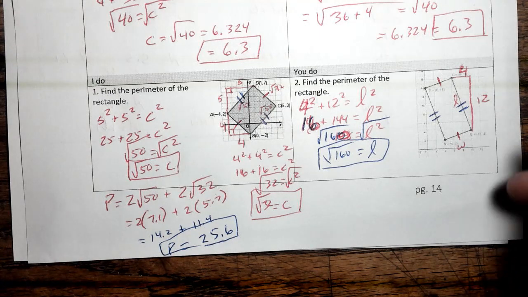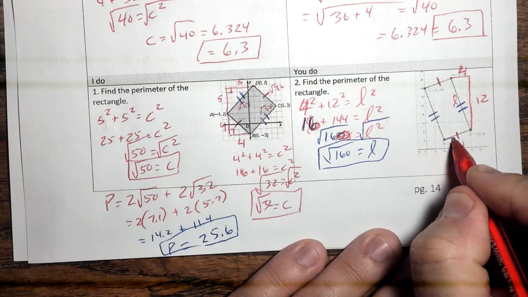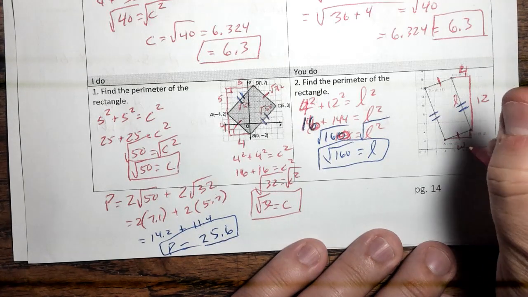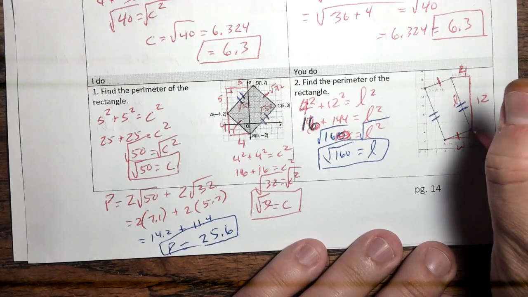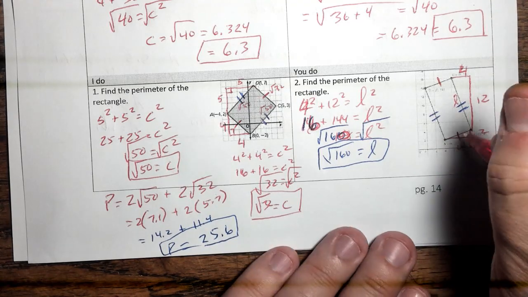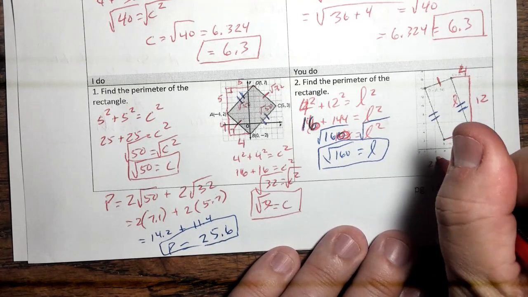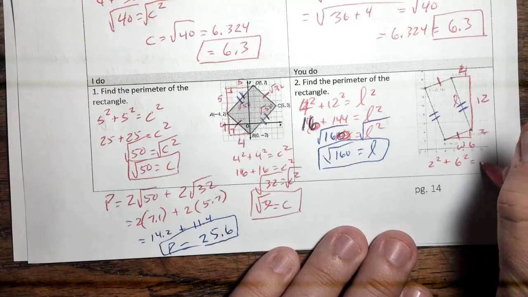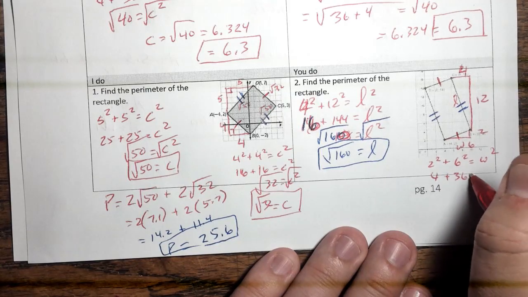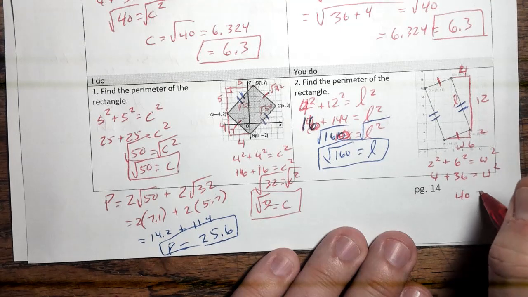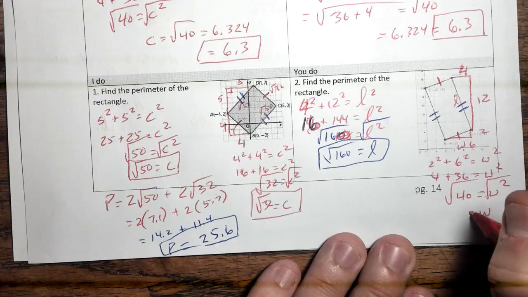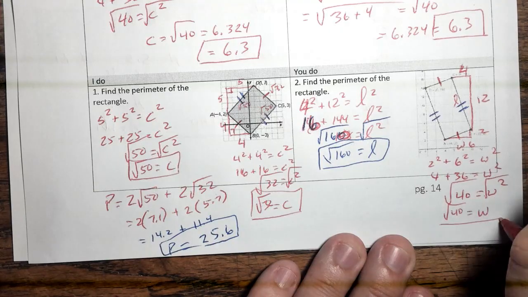Okay, so for W, I'm going to go across and up. Since it's 2, so it's 3 across would be 6, and then 1 up would be 2. So again, A squared plus B squared equals C squared, or in this case W squared. So 2 squared plus 6 squared equals W squared. 2 squared is 4. 6 squared is 36. W squared is going to equal 40. I'm going to take the square root of both, and W is going to equal the square root of 40.